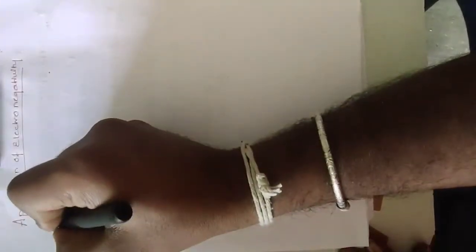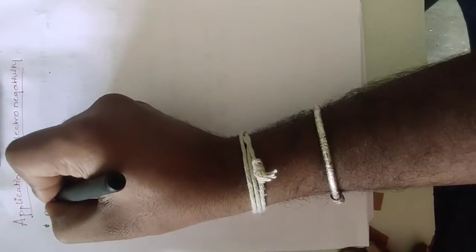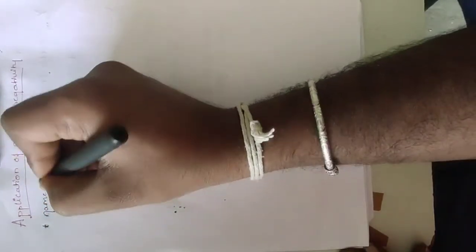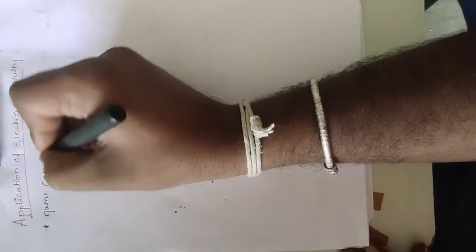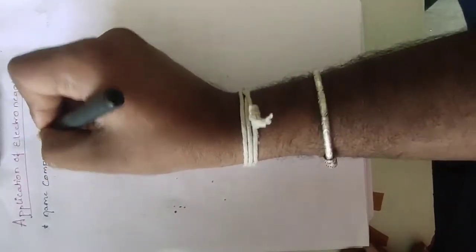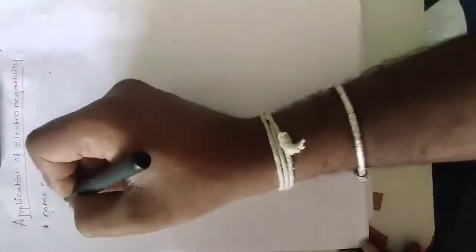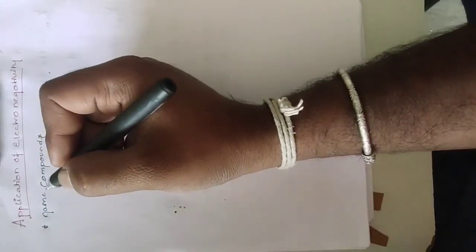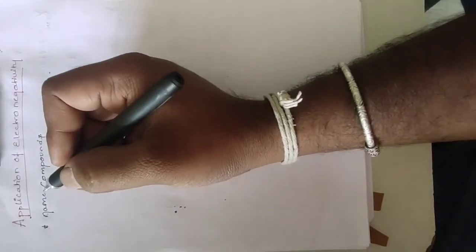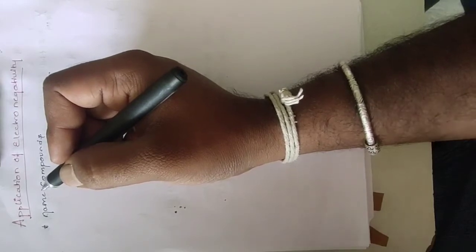Next we are going to talk about applications of electronegativity. The first application is naming of compounds. Any element with more electronegativity gets the suffix -ide at the end.